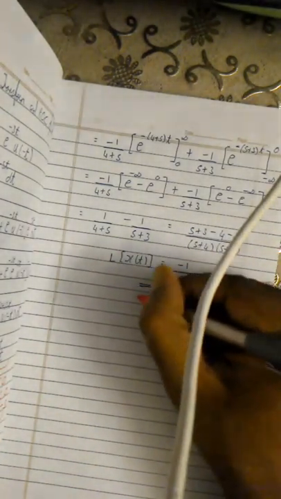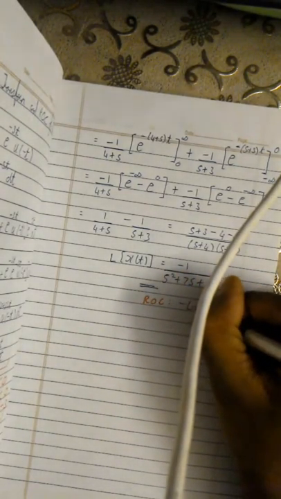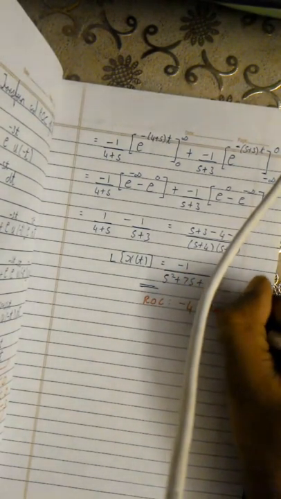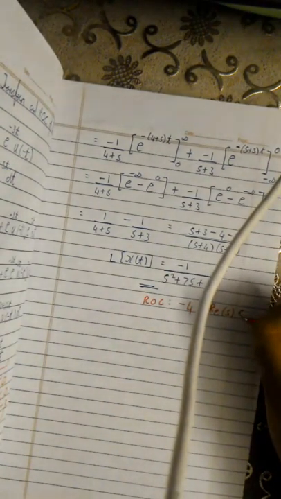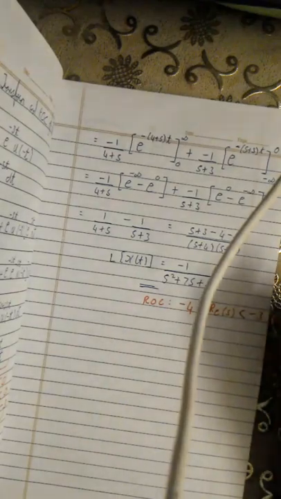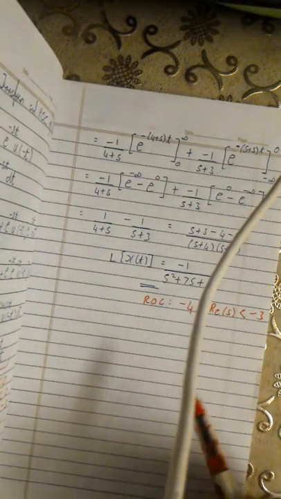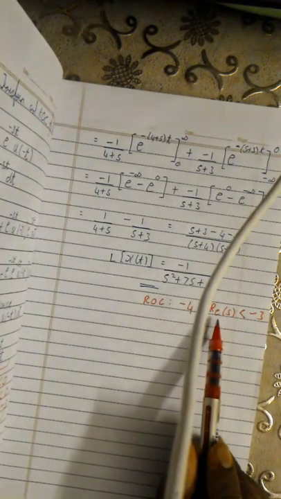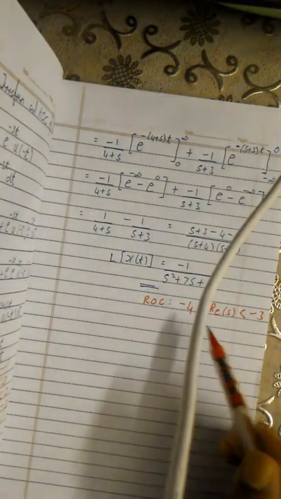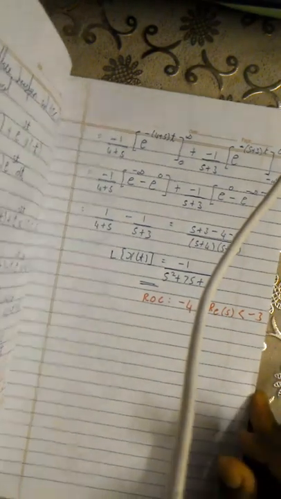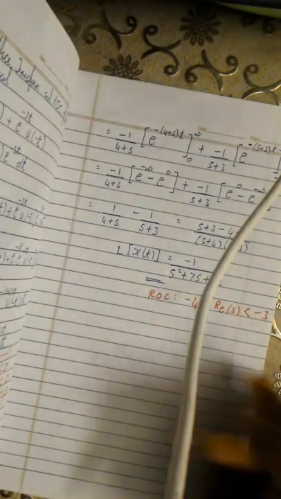And the ROC is defined as minus 4 less than sigma, or you can write real part of s, less than minus 3. The reason why I am writing real part of s or sigma is because in the question paper, this format can be asked anyway. Sometimes they can put sigma over here, or sometimes they can put real part of s. So I want you all to familiarize with both the names. Okay. So this is the answer.